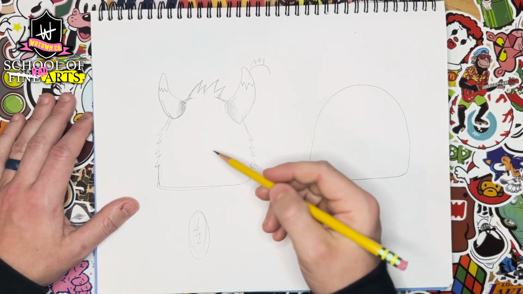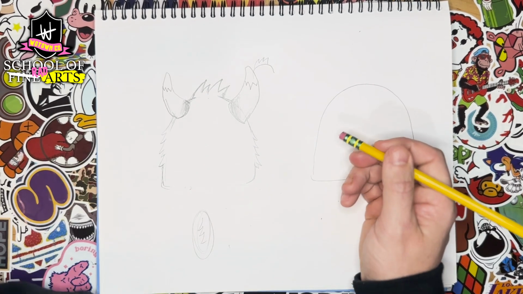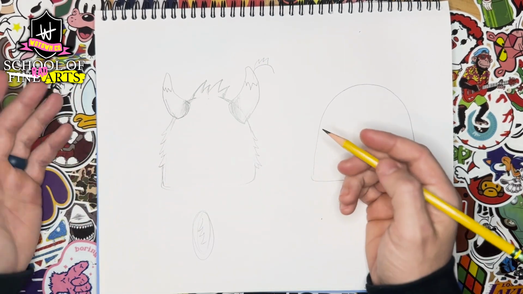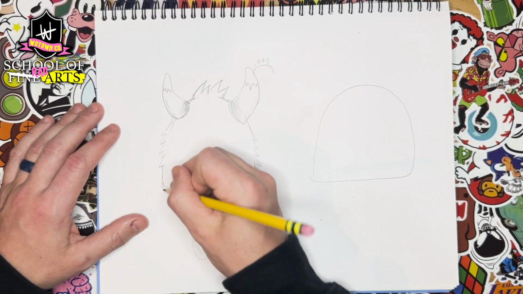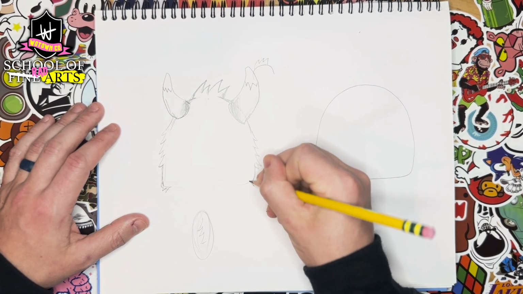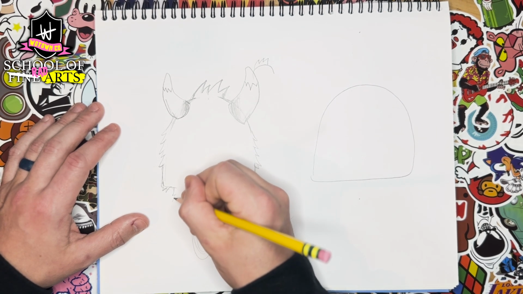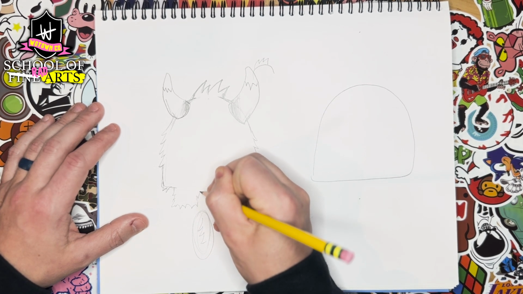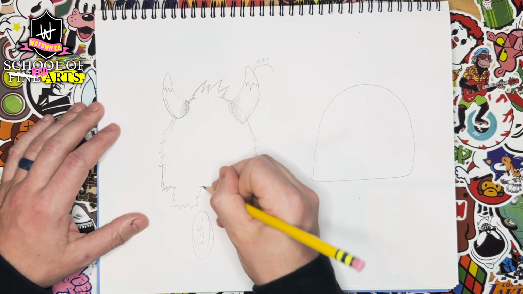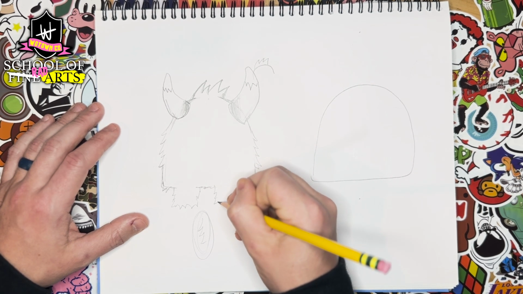Now, I think I want to do something down here too. Now, for this character, I'm kind of just going along. I haven't really thought this out a ton, but let's give him some right there on the corner. And then when we do his legs, I'm actually going to almost give him some hairy legs.